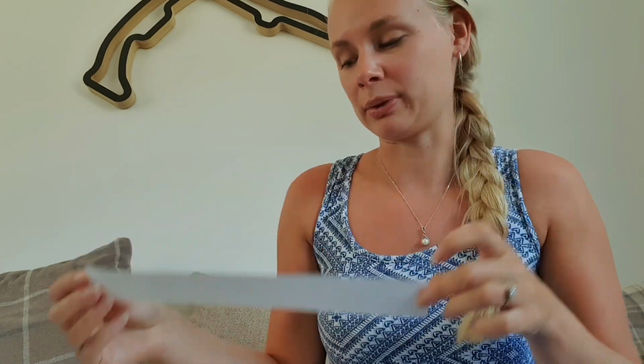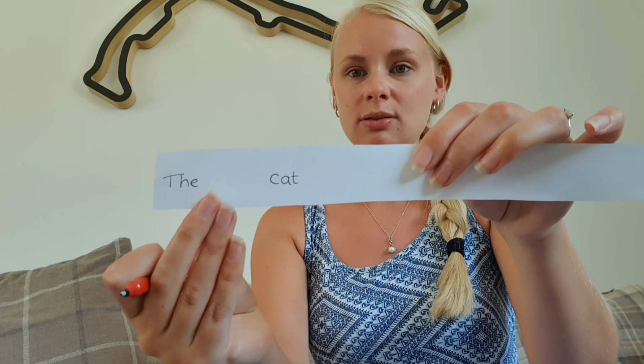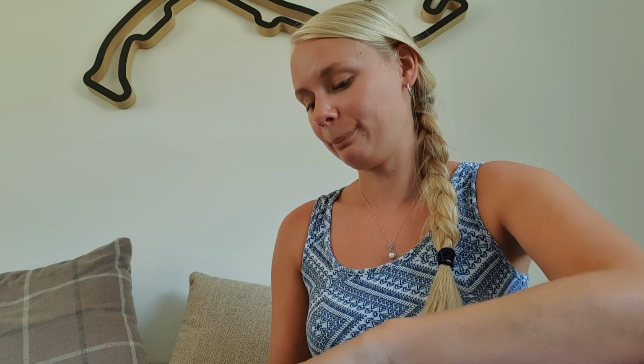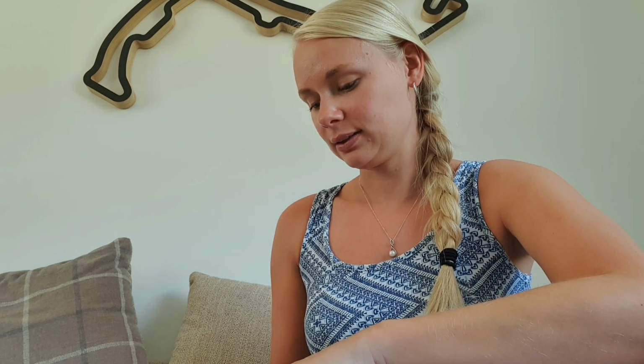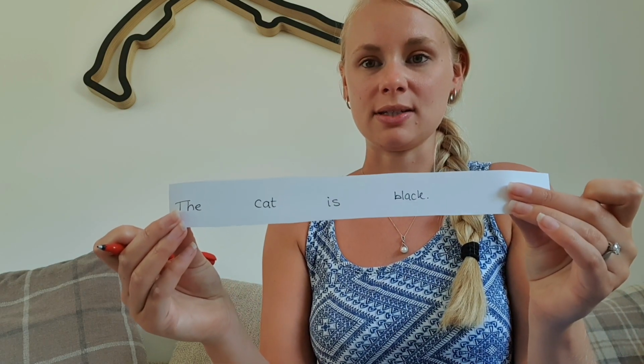Okay, so on your strip of paper, you can fill your strip of paper with that sentence, your grown-up can, okay? So I'm going to have big spaces between, and I'm going to write it all the way along here. I'm going to remember my capital letter to start with for the. So it's the cat. So can you see I've done a big space? Is black. And then I've got a full stop again at the end. There's my sentence, okay? And then now I'm going to chop it up.